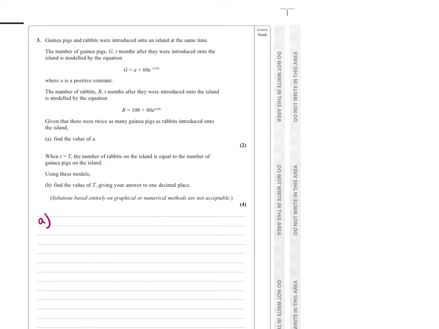A lot of information to digest there. But these are both the formulas at the same time. So there are twice as many guinea pigs as rabbits.